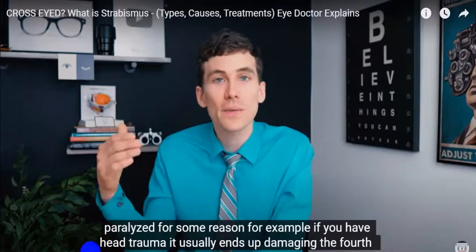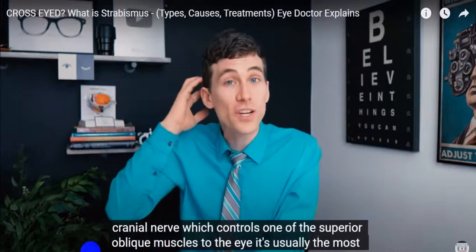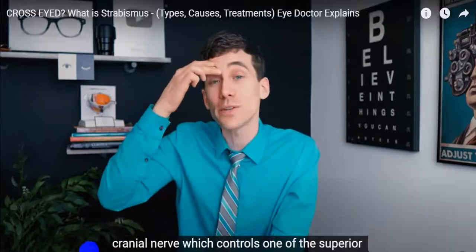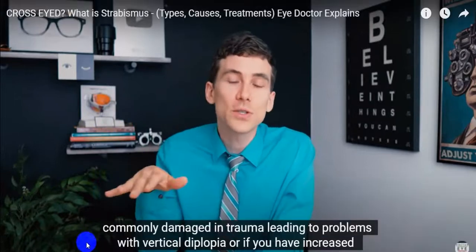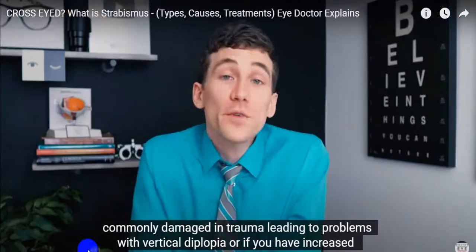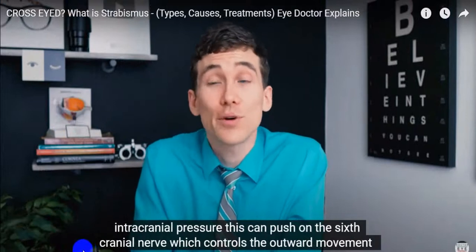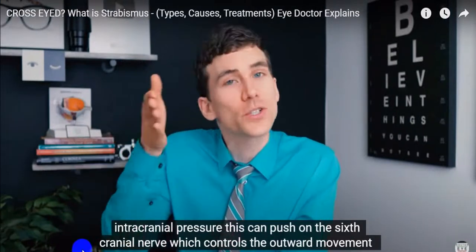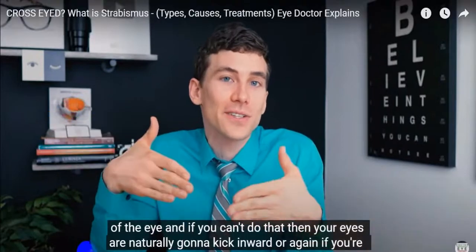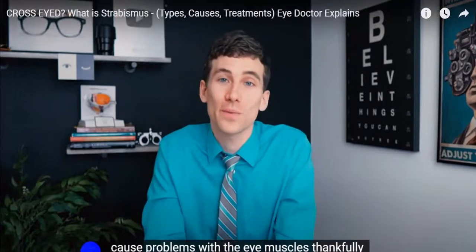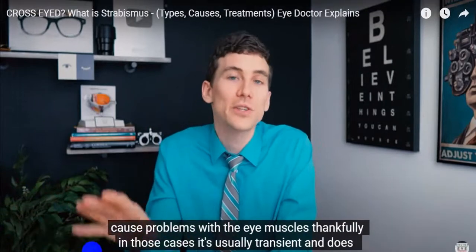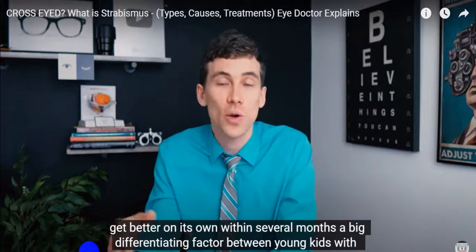For example, if you have head trauma, it usually ends up damaging the fourth cranial nerve, which controls one of the superior oblique muscles to the eye. It's usually the most commonly damaged in trauma, leading to problems with vertical diplopia. Or if you have increased intracranial pressure, this can push on the sixth cranial nerve, which controls outward movement of the eye, and if you can't do that, then your eyes are naturally going to kick inward. Or again, if you're somebody who has a long history of uncontrolled diabetes or high blood pressure, this can also cause problems with the eye muscles. Thankfully, in those cases, it's usually transient and does get better on its own within several months.